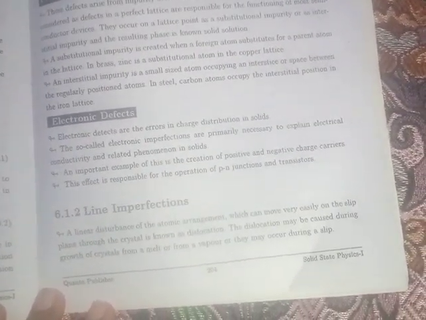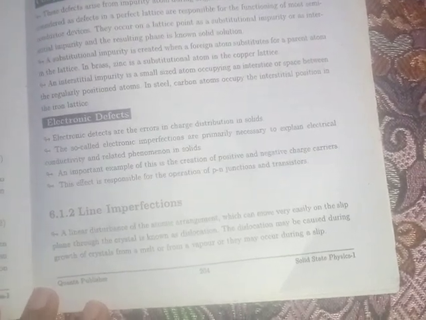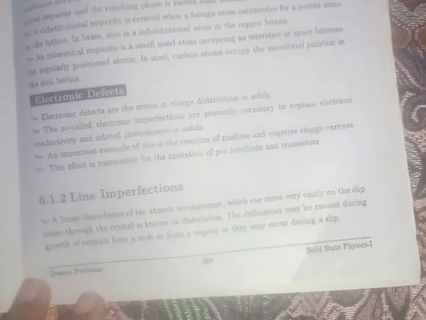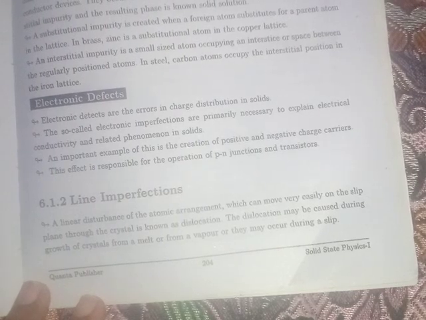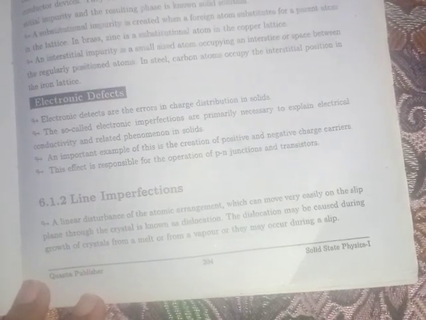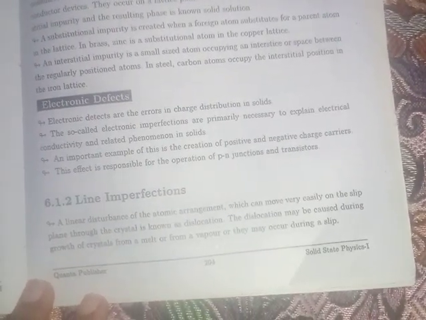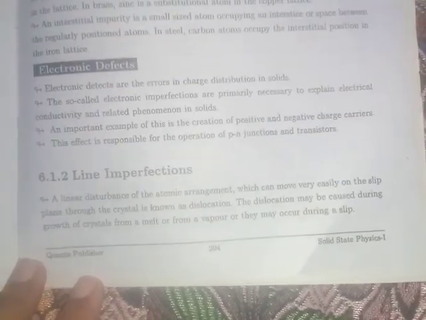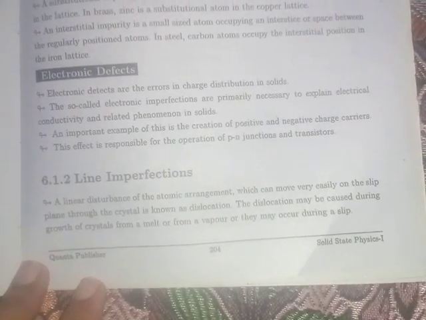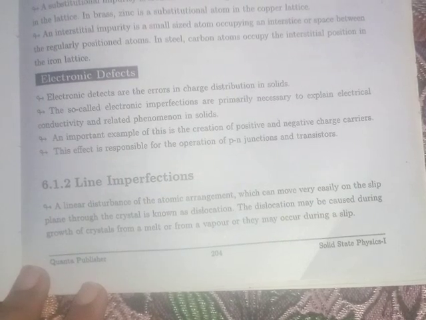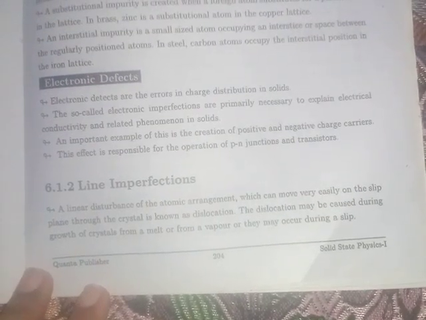हेलो स्टूडेंट्स, आज का हमारा सॉलिड स्टेट फिजिक्स 1 का टॉपिक है लाइन इम्परफेक्शंस। A linear disturbance of the atomic arrangement which can move very easily on the slip plane through the crystal is known as dislocation. The dislocation may be caused during growth of crystals from a melt or from a vapor, or they may occur during a slip.